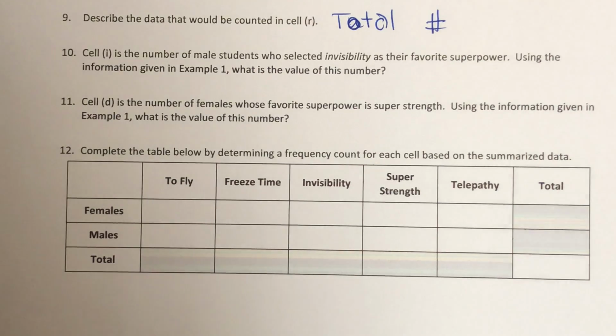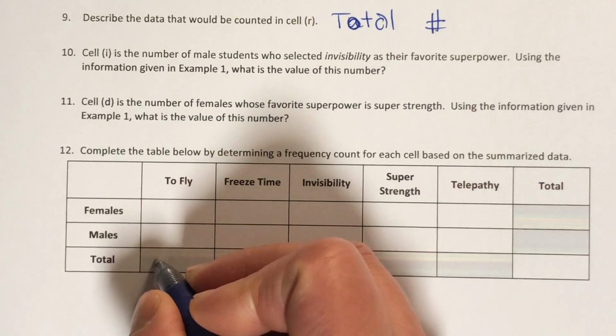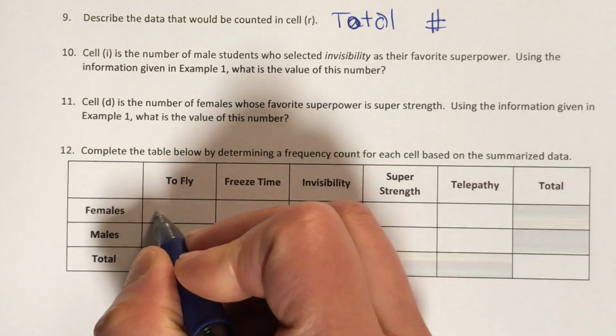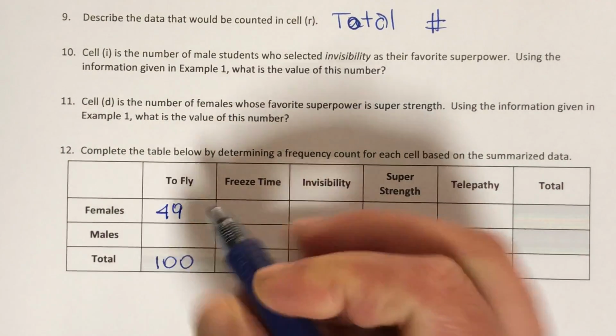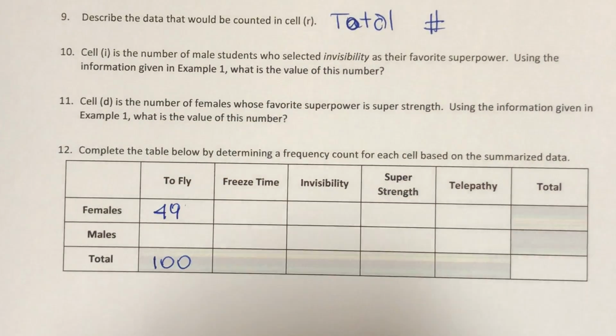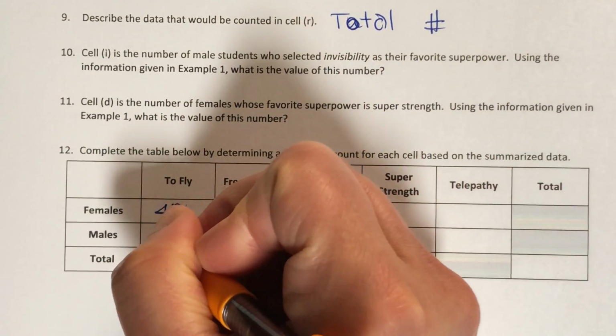So what we do know is that we have 100 students that indicated that their favorite superpower was the power to fly. So I would start with the total, and then I knew that out of those 49 were females. So females will go right here, and then I know that those two numbers have to add up, so therefore I would know that this would be 51.